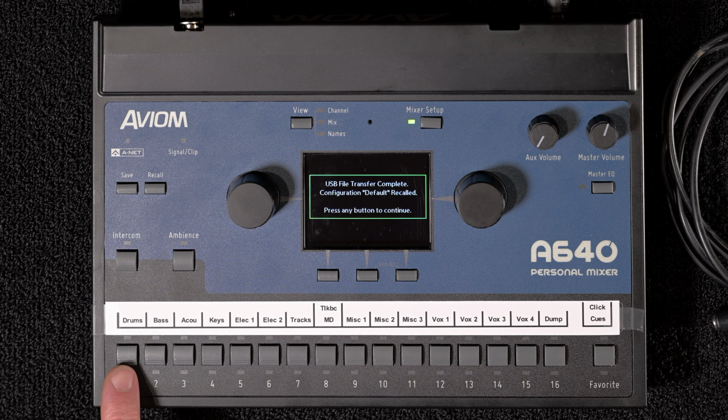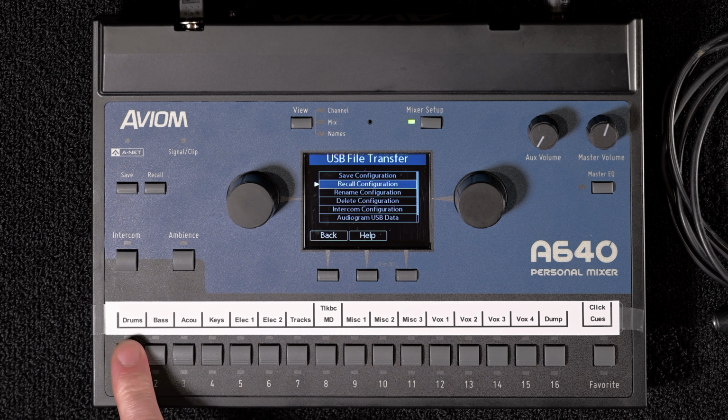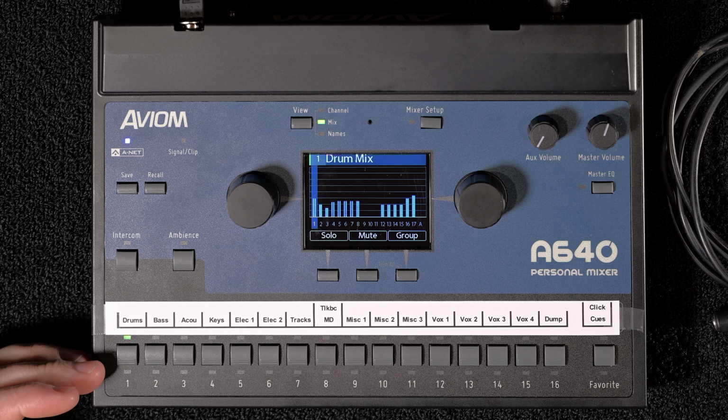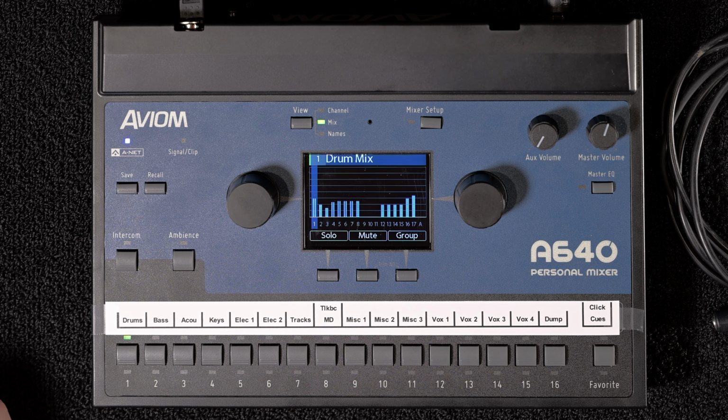To get off of this screen, press any of these buttons twice, and now we can begin crafting our in-ear mix. The first step in creating a good in-ear mix is to ensure that I can hear myself before I begin mixing the other band members around me. For this example, I am a drummer, so we will use the drums mix as our starting point.